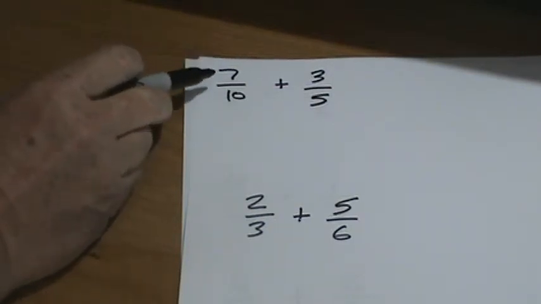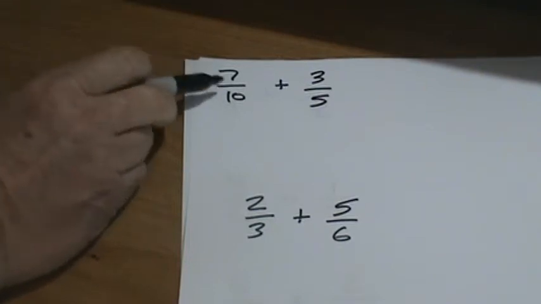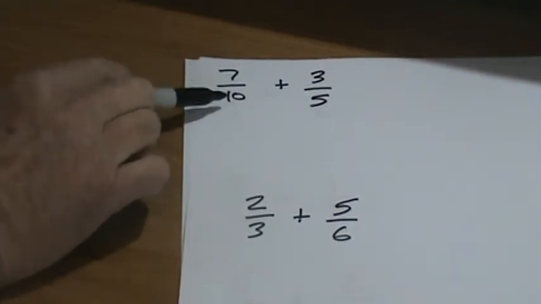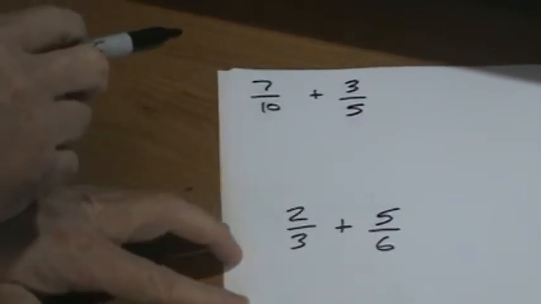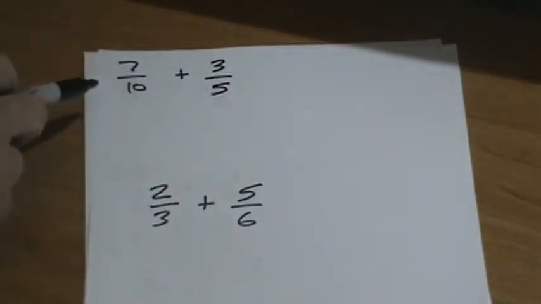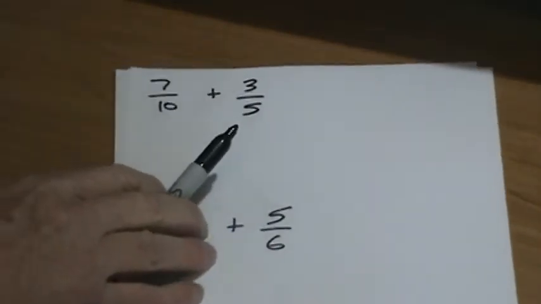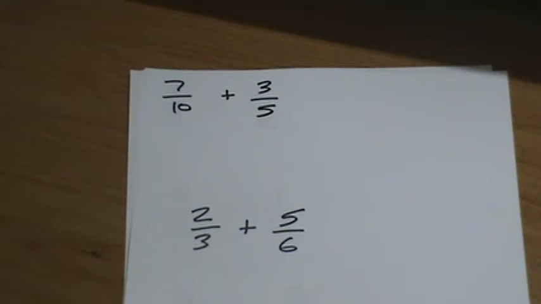So if you have your problem set at home, we're doing lesson 21, the back side, and it's page 182. And we are adding fractions that have different denominators. And remember, we've talked a lot about this, that this is a proper fraction. The numerator is less than the denominator, so these are proper fractions. Let's start with some models.